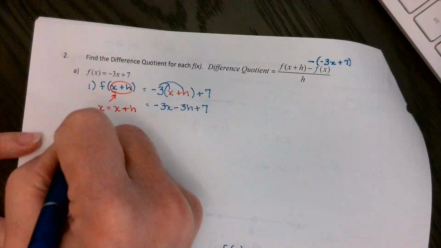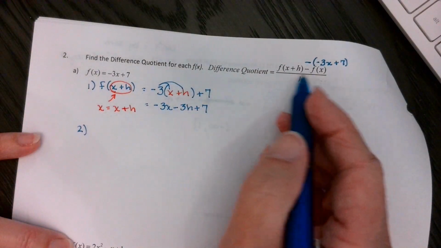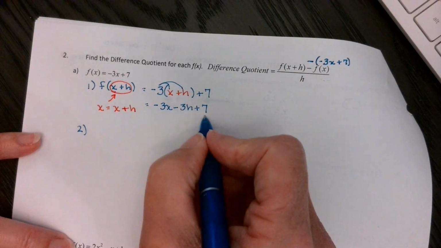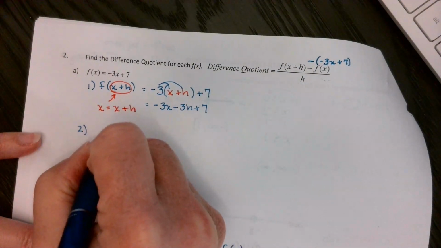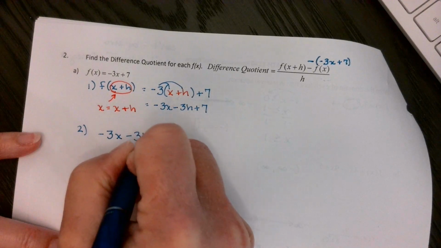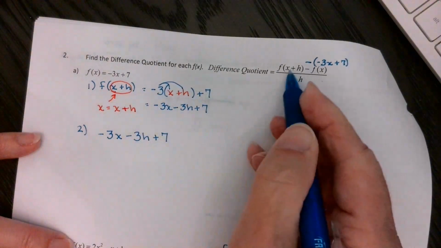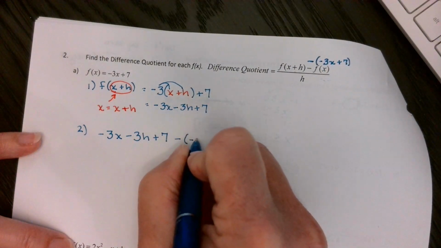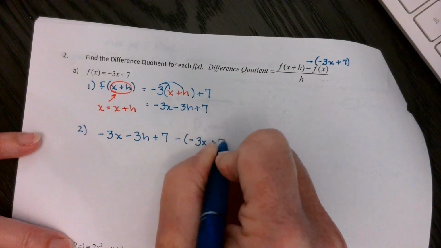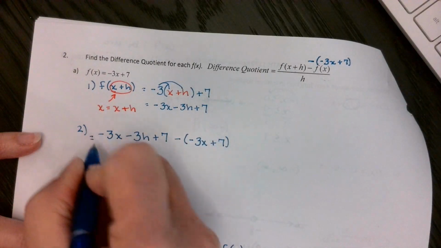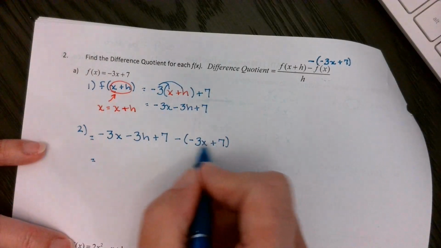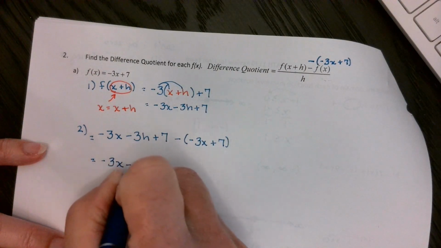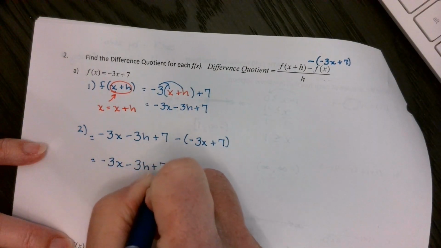Step 2 is what I was doing up here. I'm going to take my answer from step 1, which is this. That's my answer from here. Now I'm going to do this, minus my negative 3x plus 7. Okay, so make sure you change your sign when there's a minus sign out there. So you get negative 3x minus 3h plus 7.